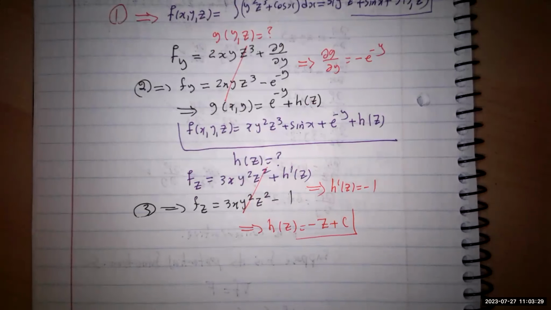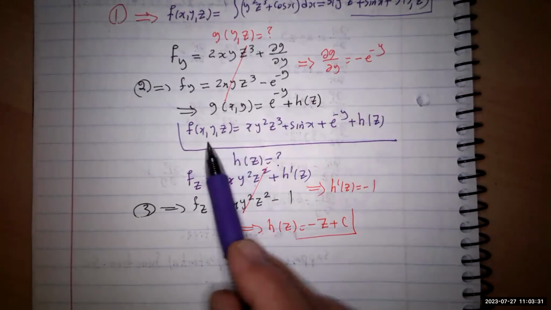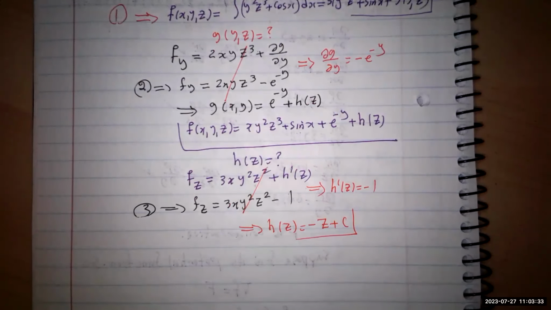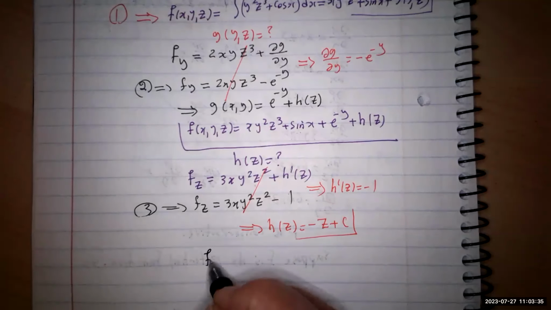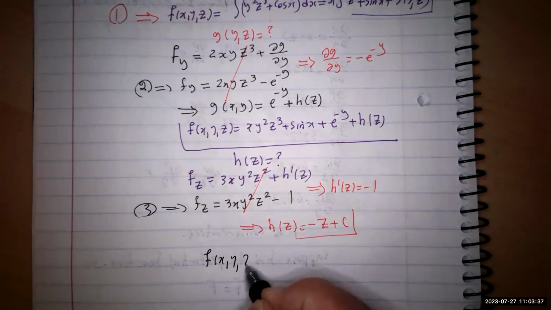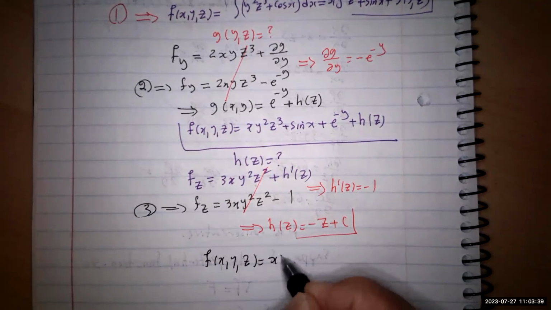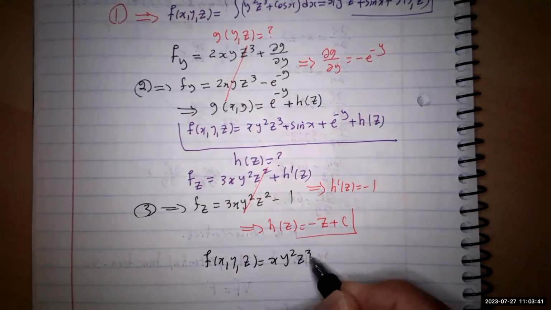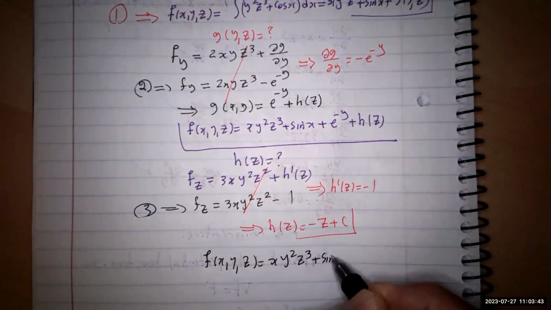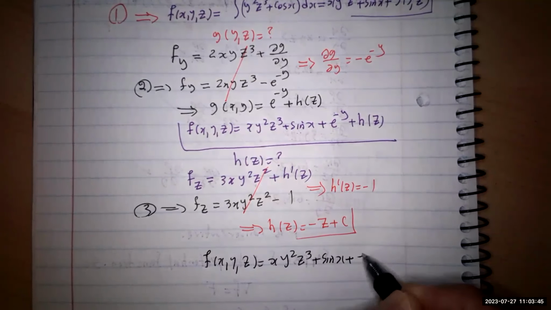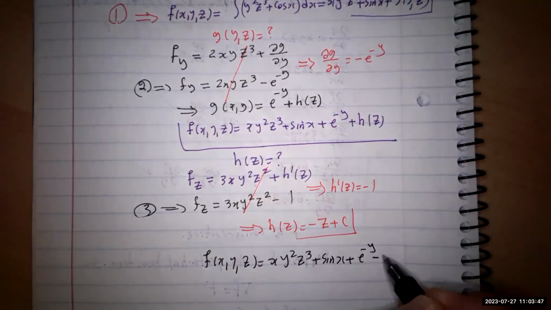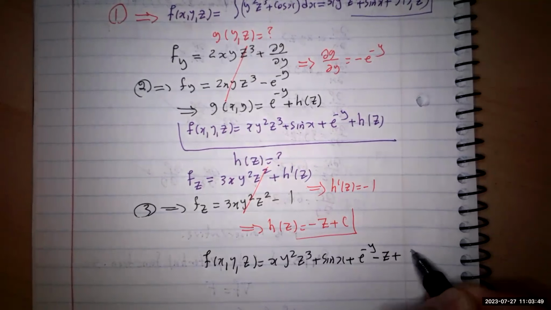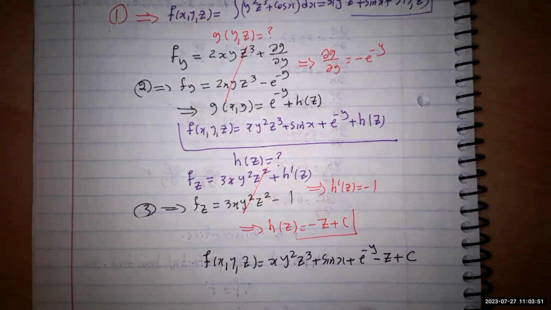So we add the negative z here, and that gives you a potential function: f of x, y, z equals xy squared z cubed plus sine x plus e to the negative y minus z, plus the constant c if you like. You don't need the constant c really.